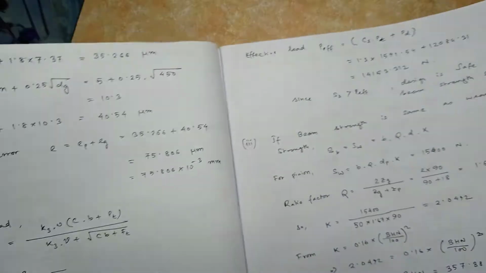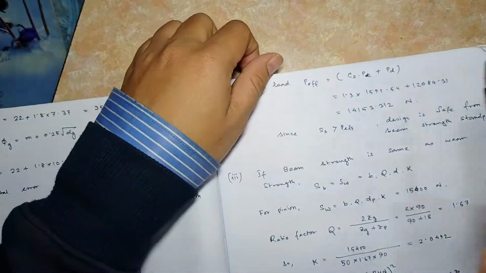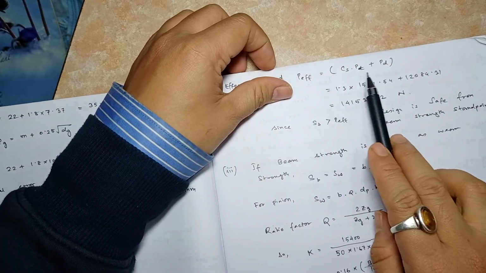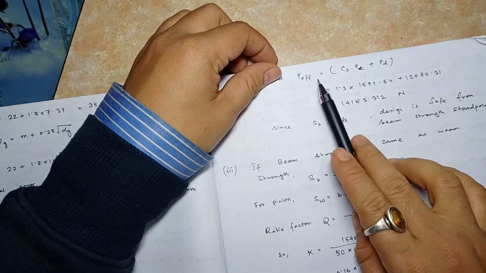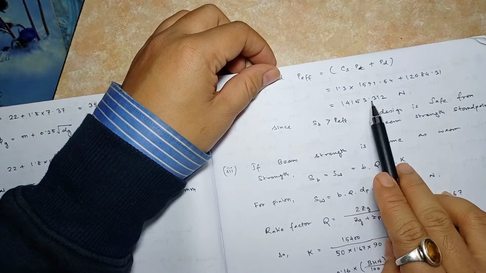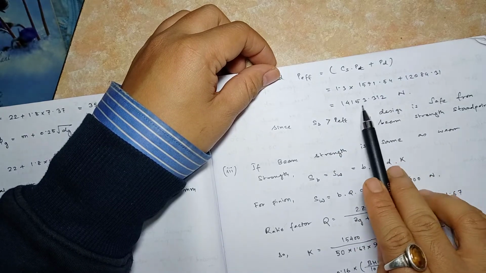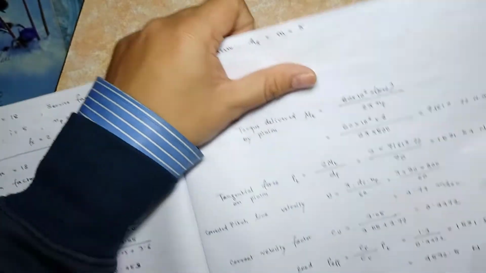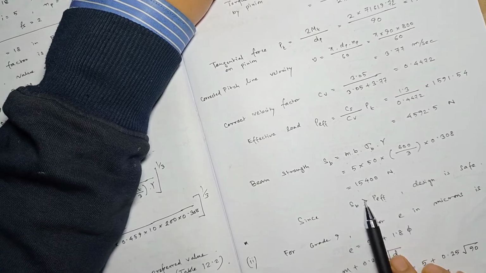Now after putting this PD here and CS multiplied by PT, we get P effective as 14,153.312 Newton. Now your beam strength here is 15,400, right?